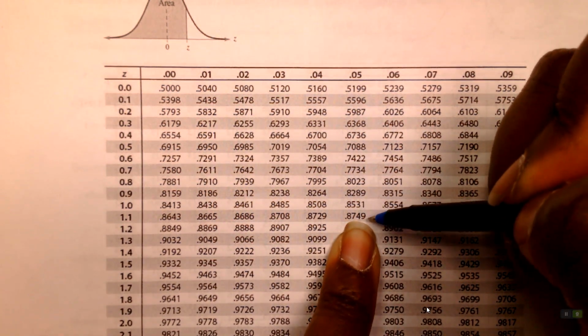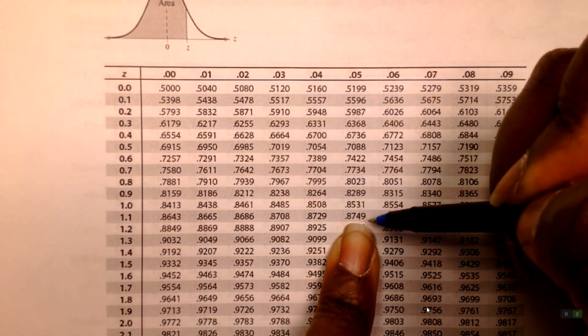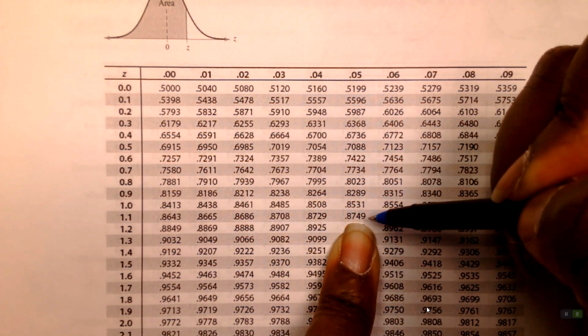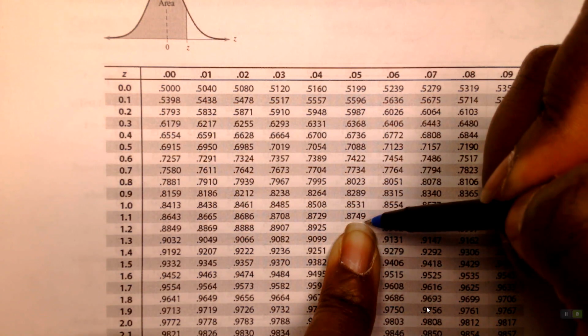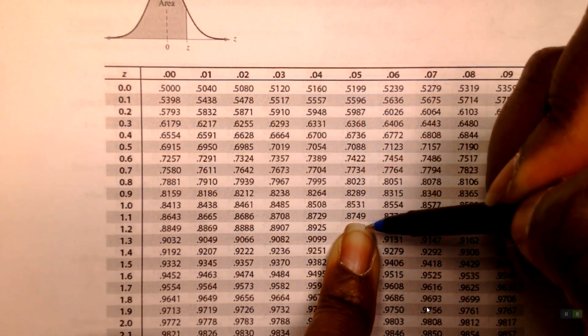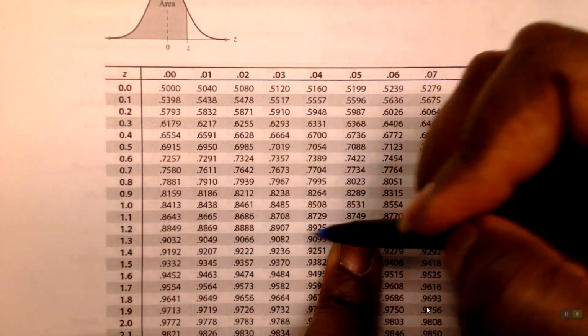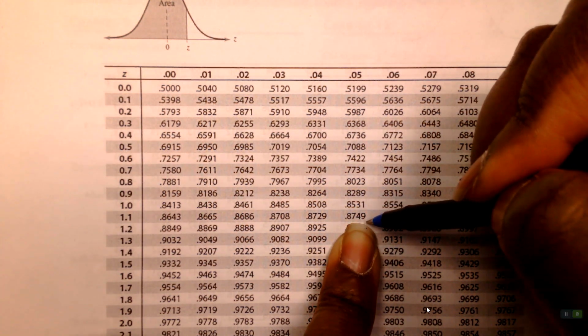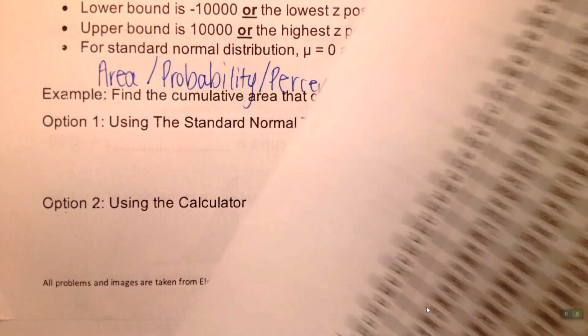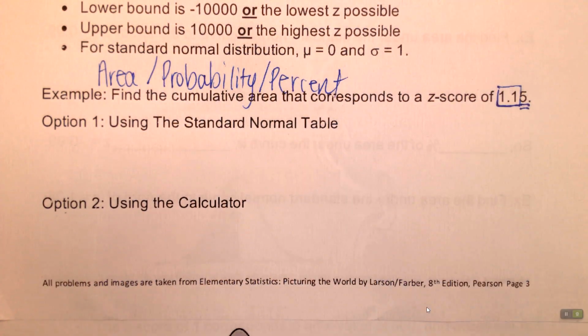I like using a table because it's kind of like a puzzle sometimes. I use it at first with the easy problems. Down the road it gets a little harder, not harder, just a little bit more work. So 1.1 and 0.05 give us an area of 0.8749. That's it. Don't multiply it, don't divide it, don't do anything.